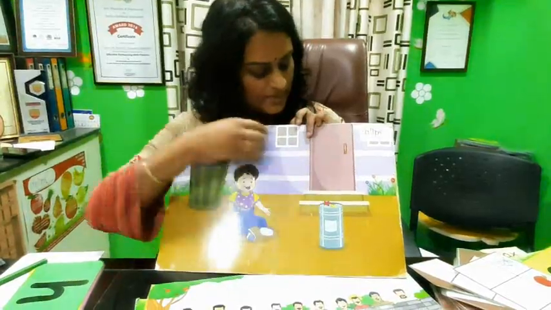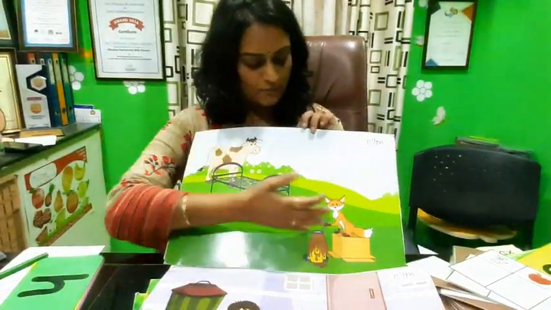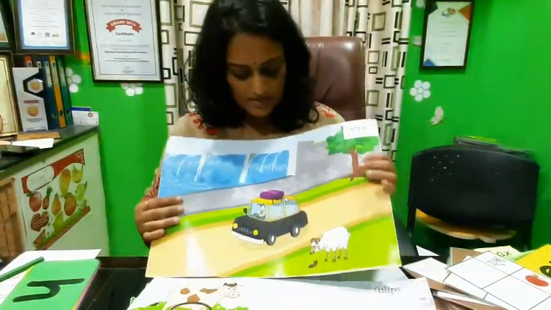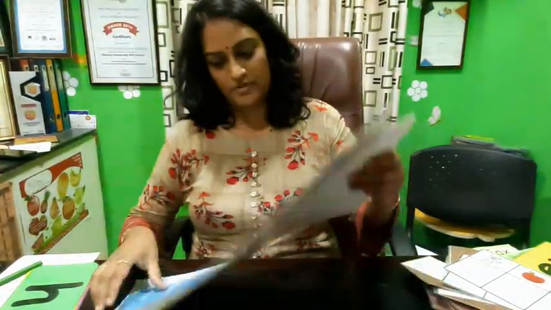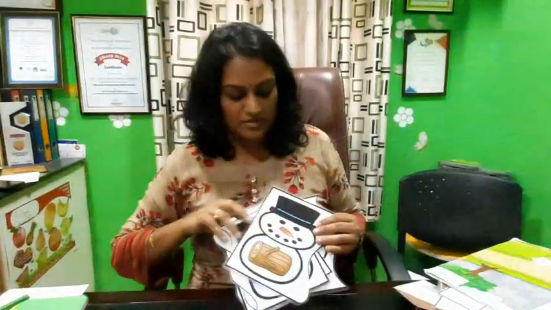Bin, tin, nib, pin, cow, fox, box, hot, cab, tag, bag, dam, so on and so forth. So you can introduce such pictures. And as I insist more and more on pictures, you can give rhyming picture practice also.